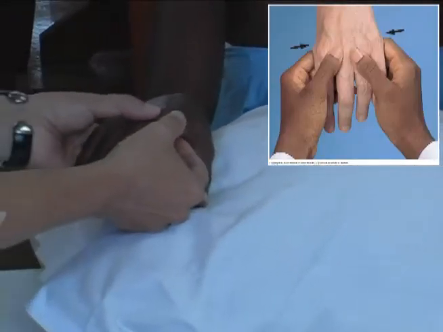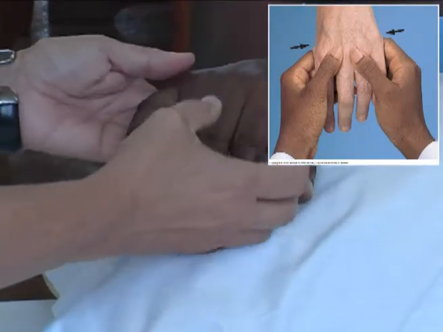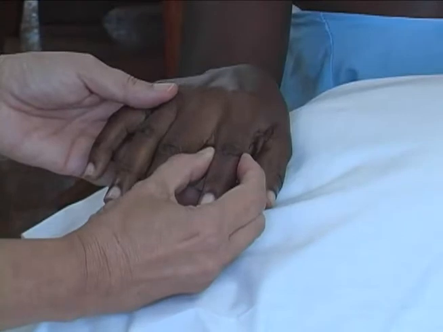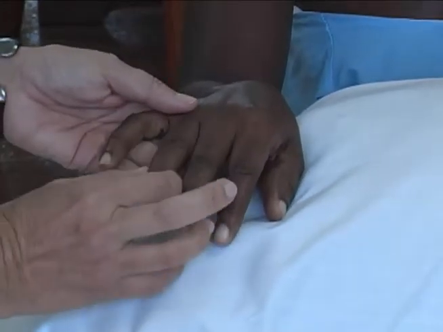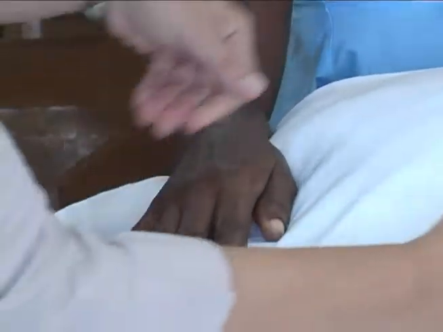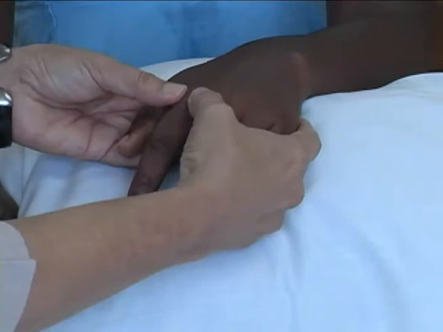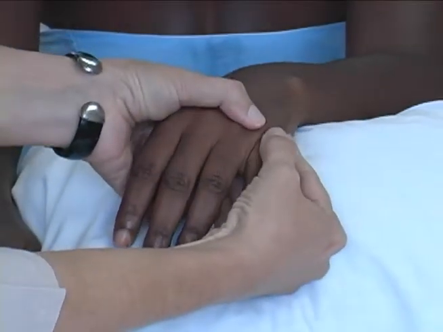At the interphalangeal joints, the index finger and the thumb of the same hand are placed on the sides of the joints. We also check for swellings. And if we do find a swelling, if it's bony, we think of Heberden's and Bouchard's. If it's soft tissue, we consider synovitis. And whether or not it's superficial or deep will be important to note.